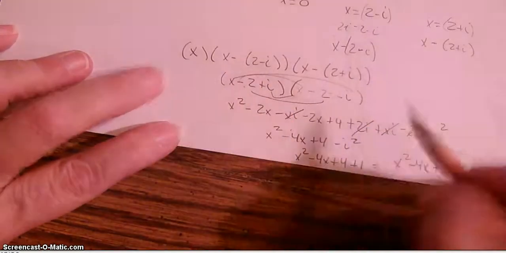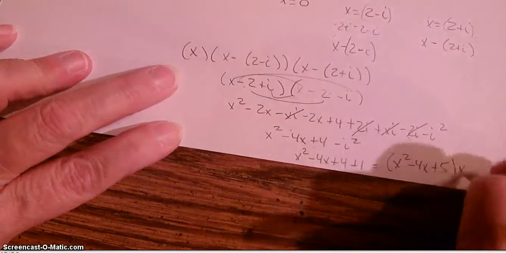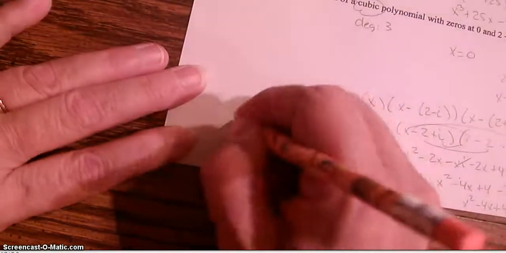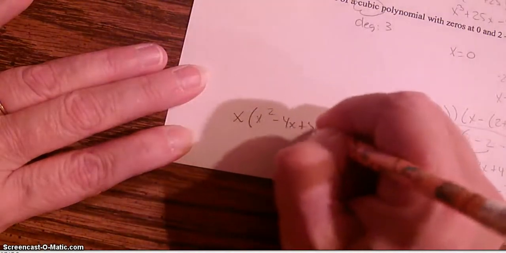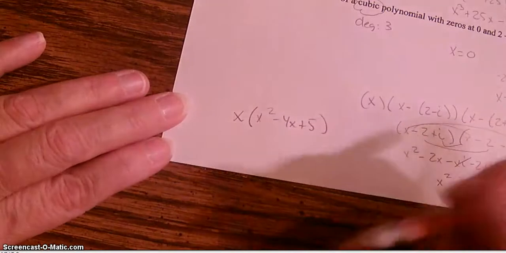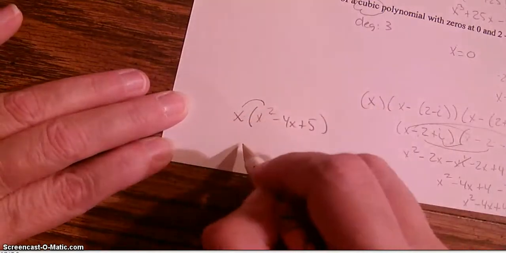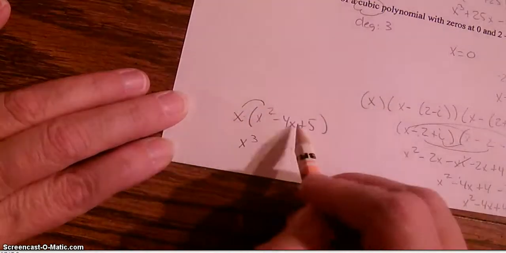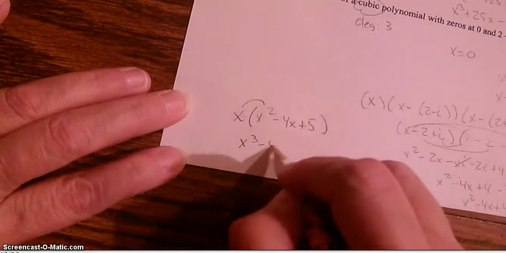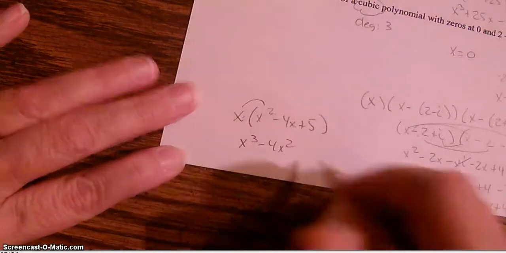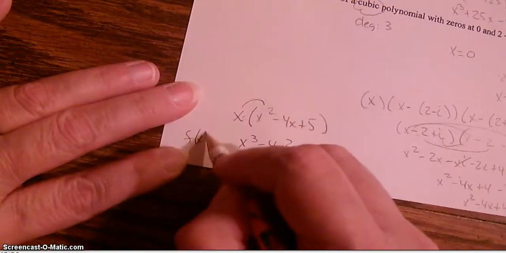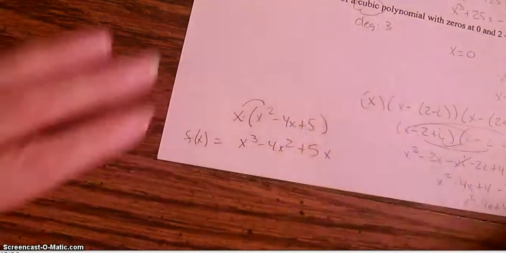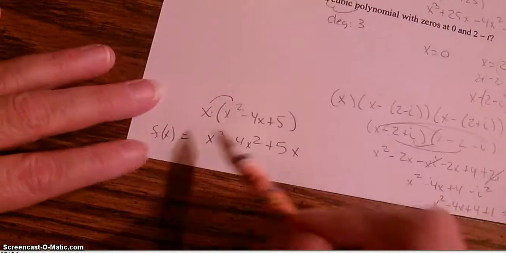Okay, so that's the imaginary part. But remember, we had the x over here, so I need to go ahead and multiply all this by x. So I'm going to slide over here and do that math. I have x times x squared minus 4x plus 5. Distribute the x there. x times x squared is x cubed. x times negative 4x is minus 4x squared. And then x times 5 is plus 5x. So my cubic polynomial with these zeros at 0 and 2 minus i is this.